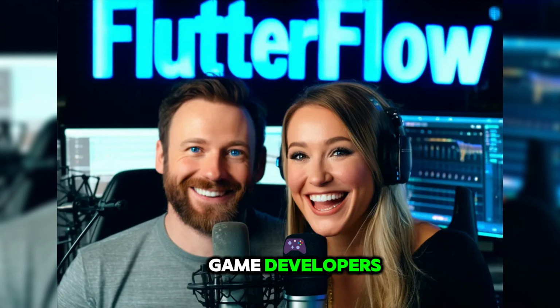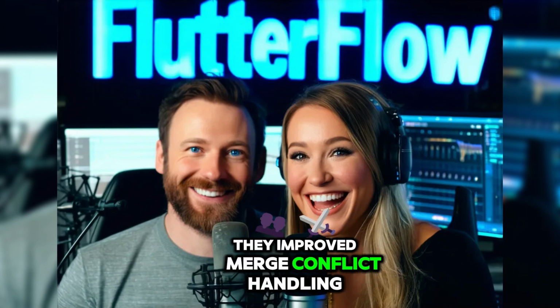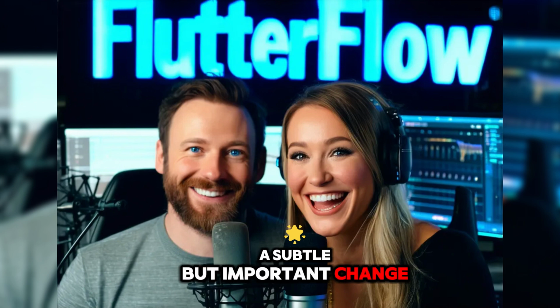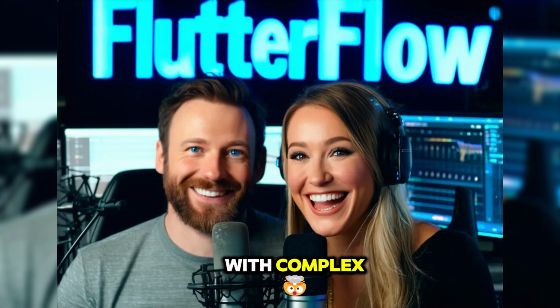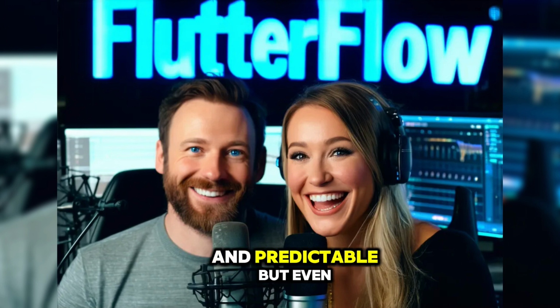So this gave developers the control to switch it off when they needed to get a true sense of their app's speed. And to make merge conflicts even less painful, they improved merge conflict handling by considering the entire branch history. A subtle but important change, especially for teams working with complex branching strategies. It helped ensure that merges were accurate and predictable.